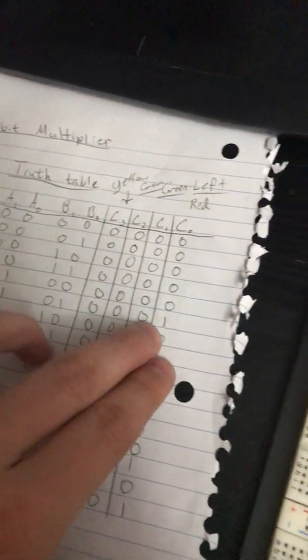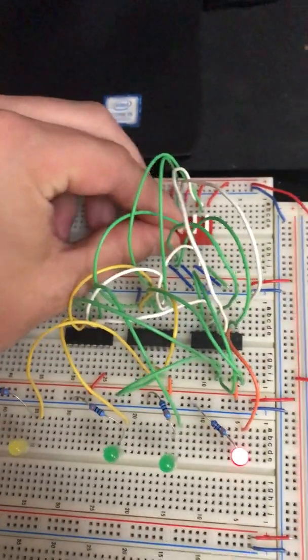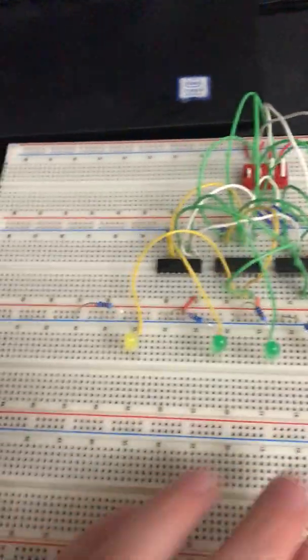Alright, so right here we get our first output at C0, which is going to be A0 and B0. And if you see right here, our C0 is lit up perfectly with what it says right here.